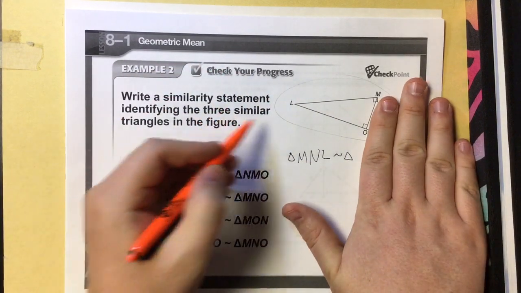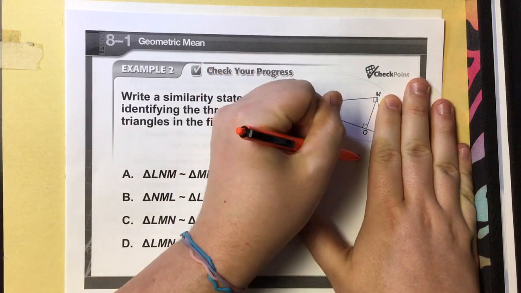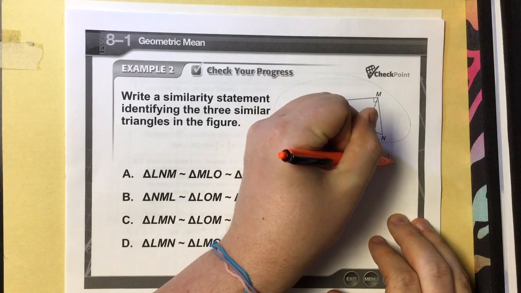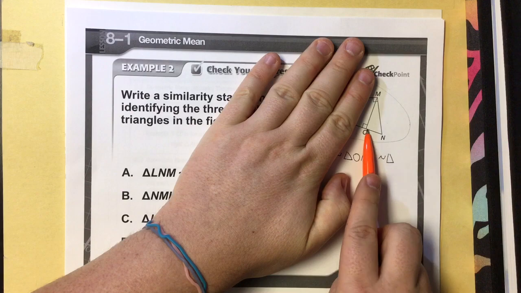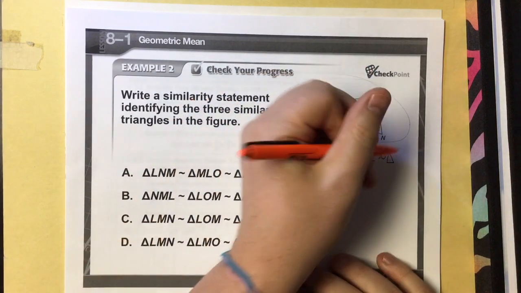Working with the medium, I need to do right angle is O along the short side to M. Last one is L is similar to triangle. Working just over here, my right angle first is O, short side is N, and then M, so O, N, M.